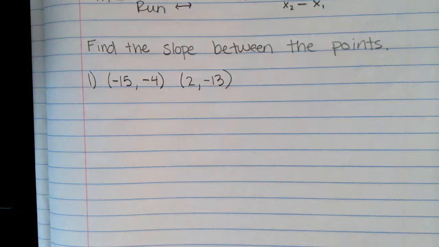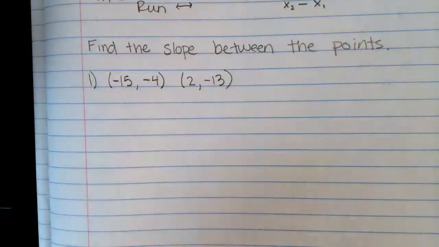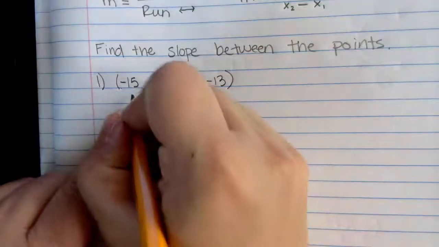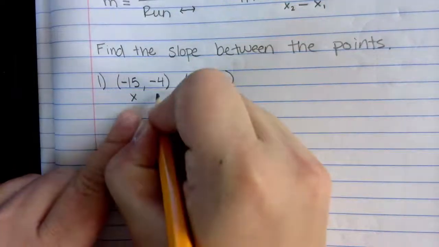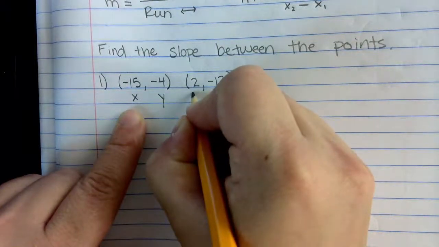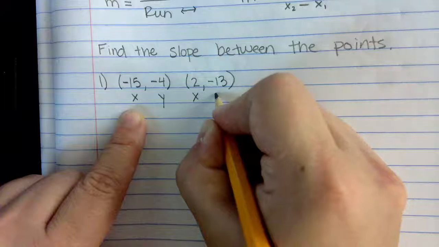So first thing we're going to do is label those ordered pairs. So negative 15 is a what? X, which means negative 4 is a Y. 2 is a X. Negative 13 is a Y.